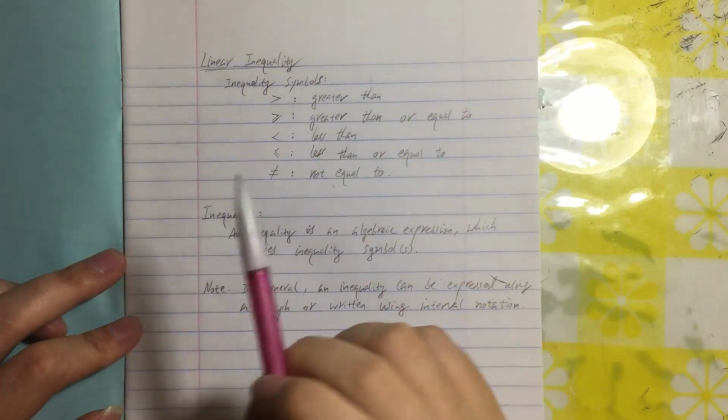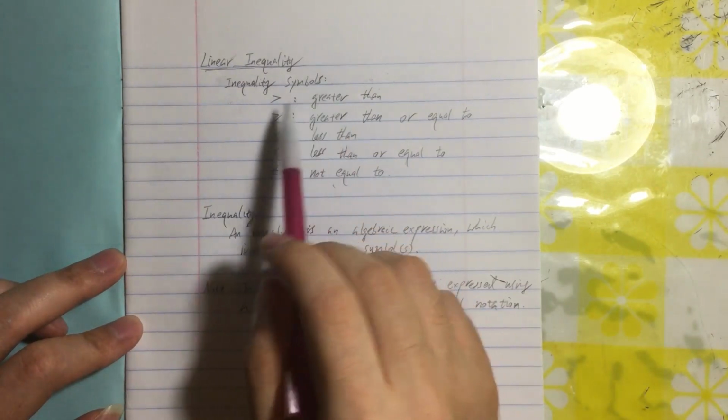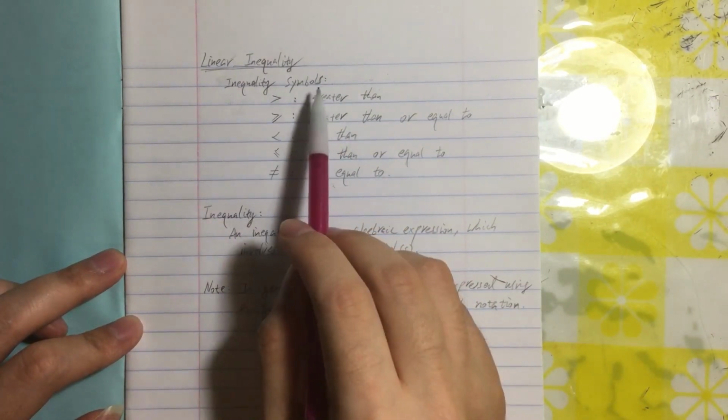Hello everyone. Today we will study linear inequality. First of all, let me introduce some inequality symbols.